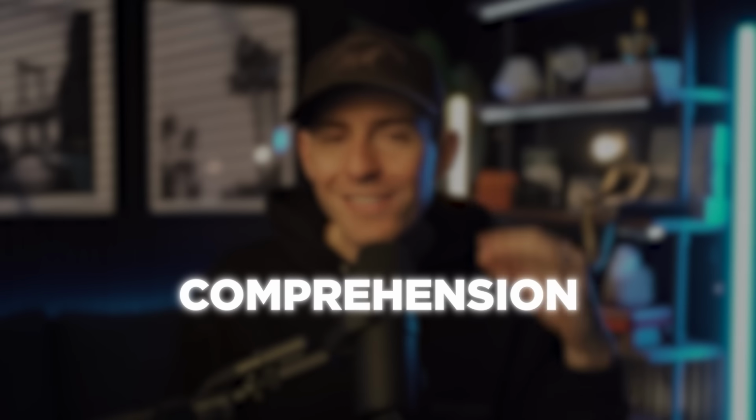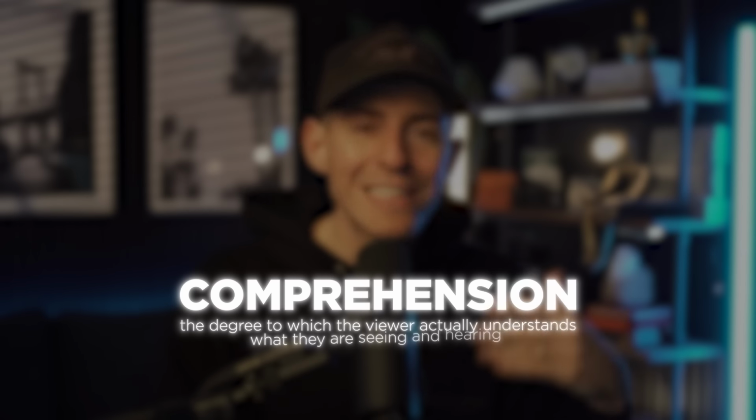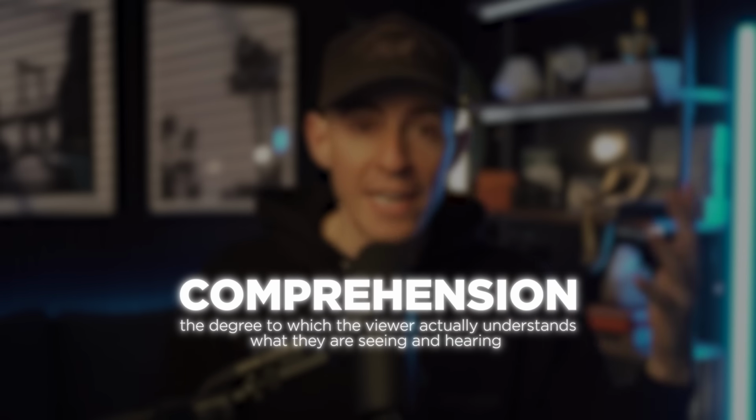So if you say one thing verbally, but the visual is even slightly different, that creates misalignment and then the hook is not as effective. To nail the hook, you need all 4 of these things to line up perfectly. And the reason this matters is because of comprehension. Comprehension is the degree to which the viewer actually understands what they're seeing and hearing. You can't hook them unless they fully understand and are interested in what they're watching.